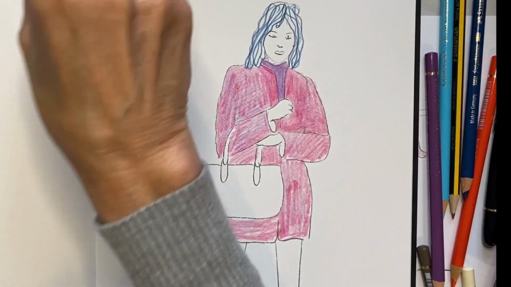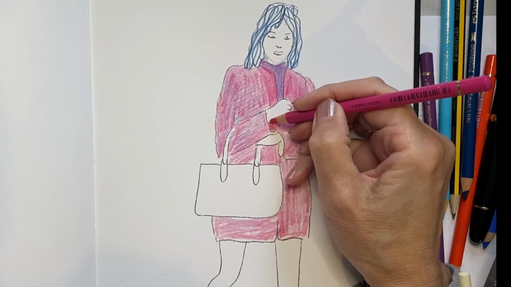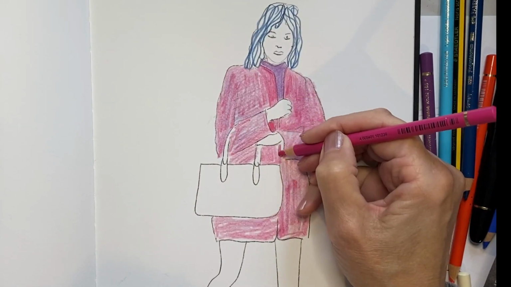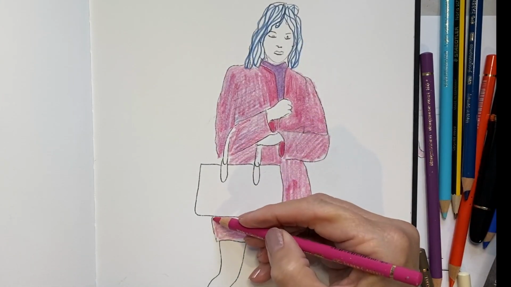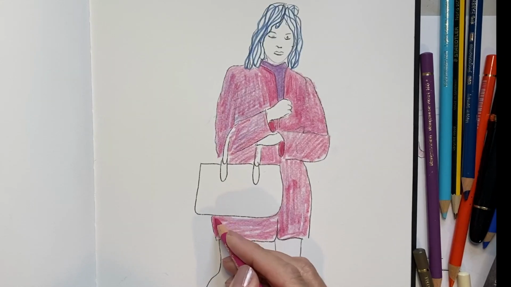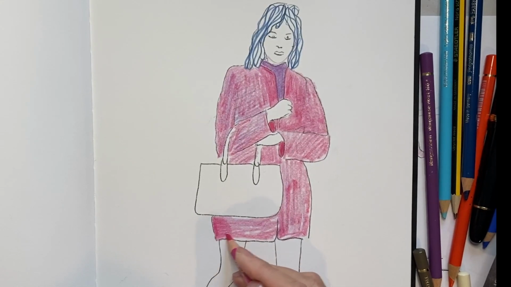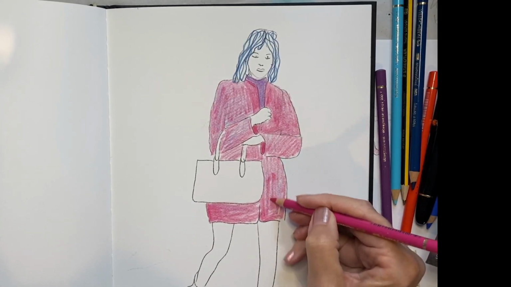And just put that pink lining of the coat there. Again, no details yet. I'll just sort of start to pull that out. Now I'm thinking, what sort of leggings is she going to be wearing?